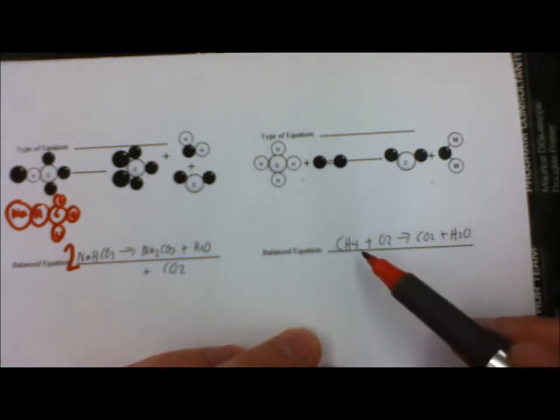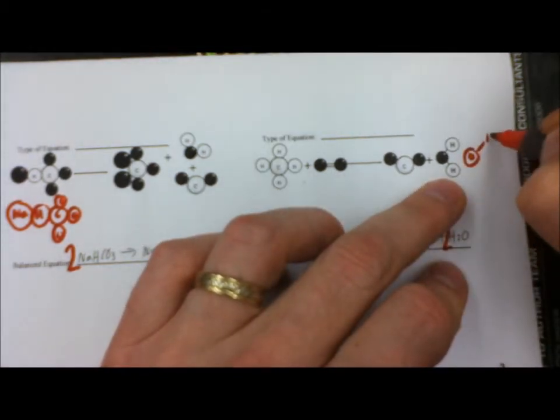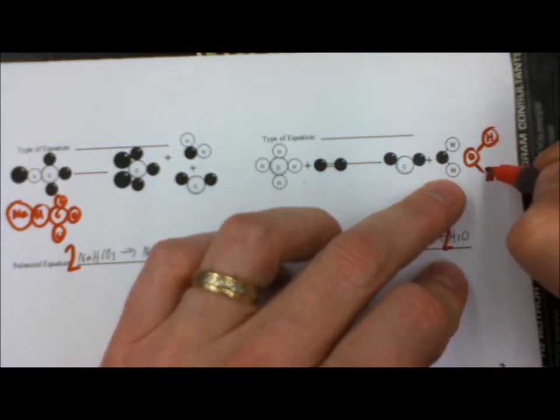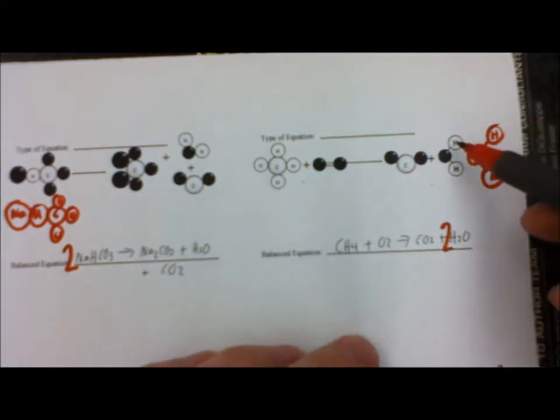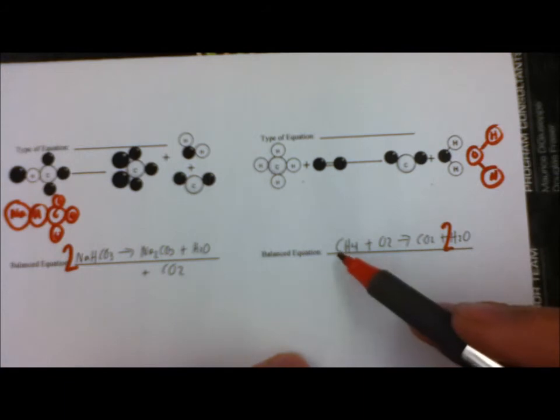Then finally, the last one. We've got 1 carbon, so that's balanced. We've got 4 hydrogens and 2 hydrogens, so that's not balanced. If we put a 2 in front of there, now we've got 4 hydrogens, because 2 times 2 gives us 4. So let's add another water molecule here, and that gives us the extra oxygen that we need. We've got 1, 2, 3, 4 there. We've got 4 hydrogens there, so our hydrogens are balanced. Carbons are balanced again, 1 there, 1 there.